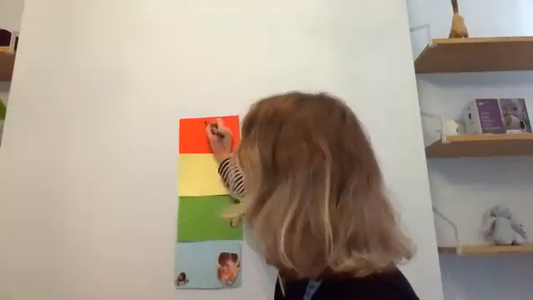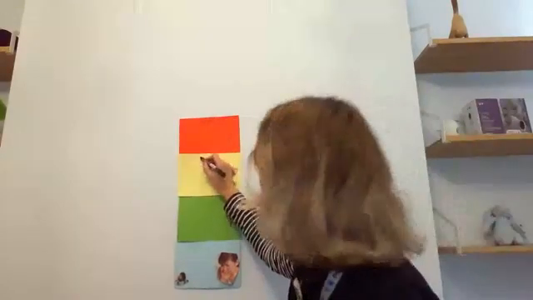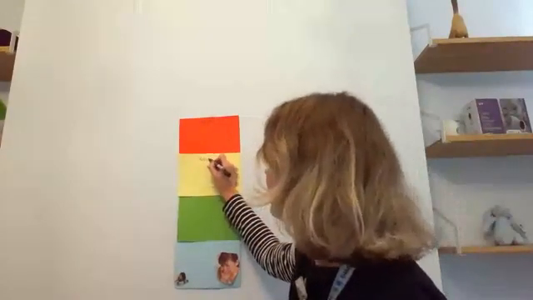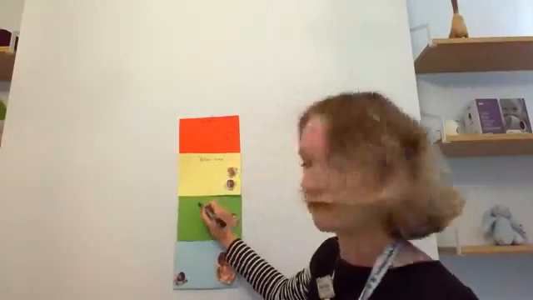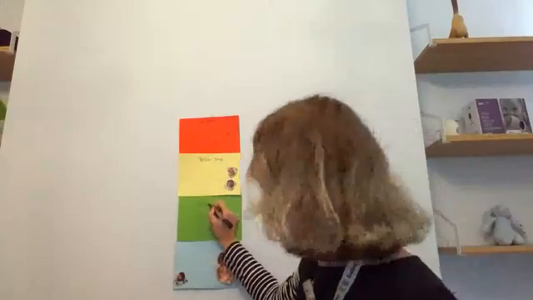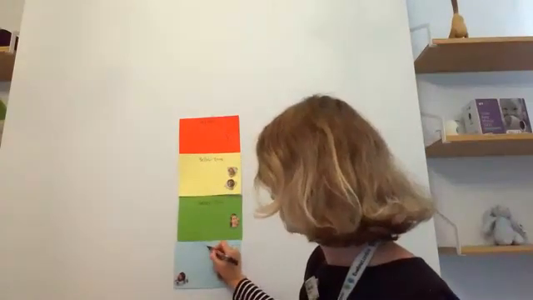And it's also a good idea to write your different zones on your pieces of paper. You can write red zone at the top, yellow zone, green zone, and blue zone.